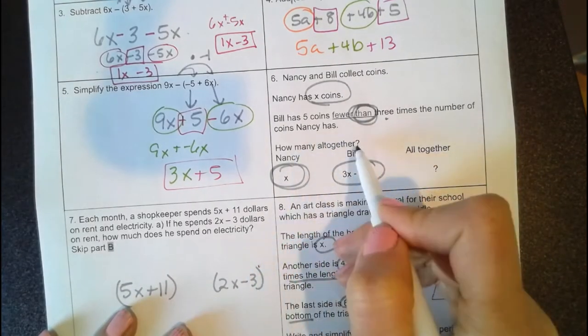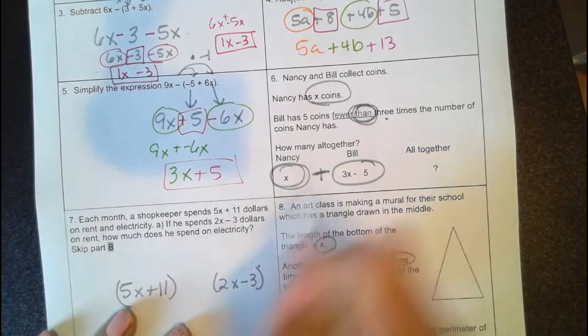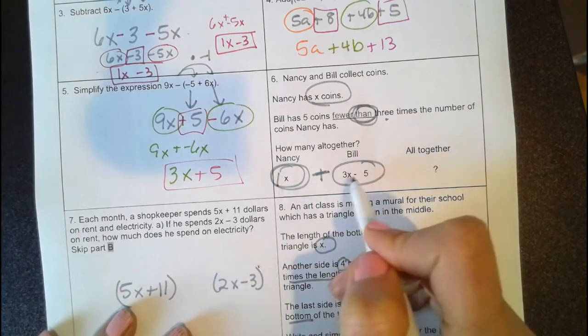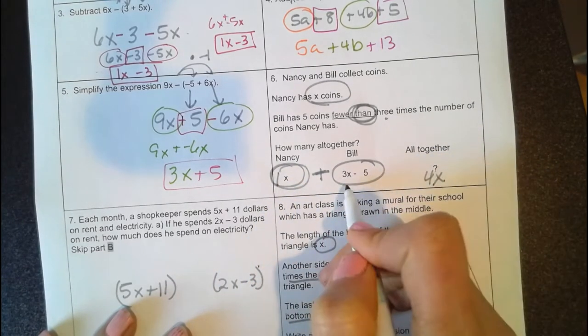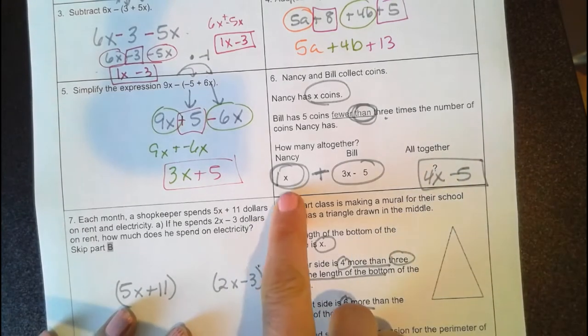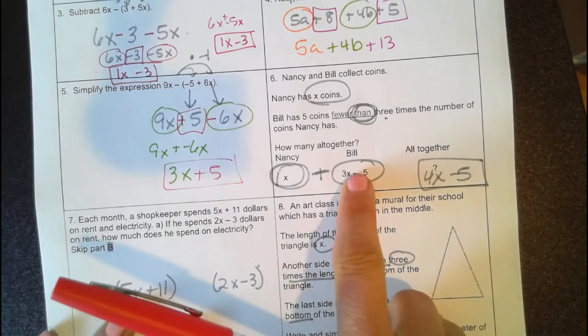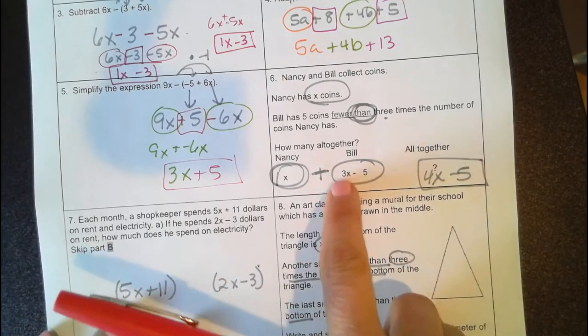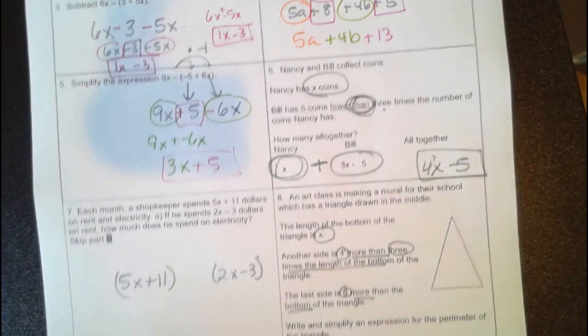And then it wants to know how much altogether. So that's just an addition problem. I'm going to be adding up Nancy, I'm going to be adding up Bill. So 1x plus 3x is 4x, and I'm going to have the -5 still there. I am adding up the amount that Nancy has and the amount that Bill has. That gives me 4x, and then I still have that -5. Okay.